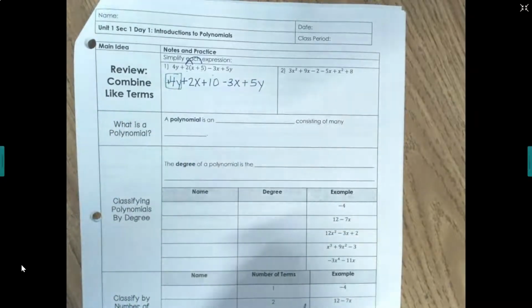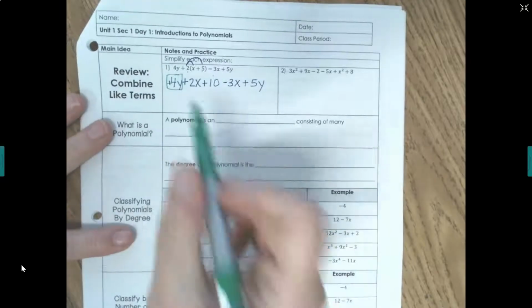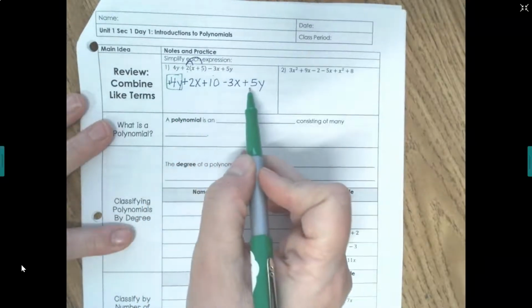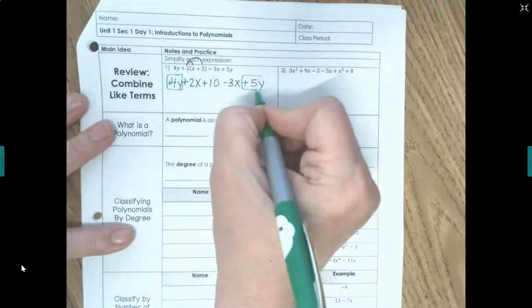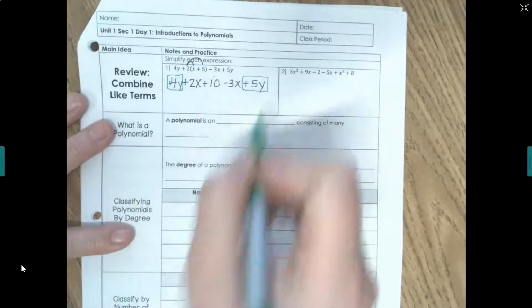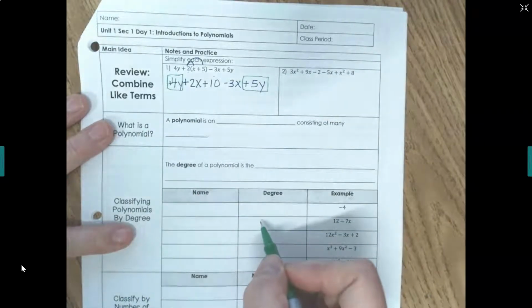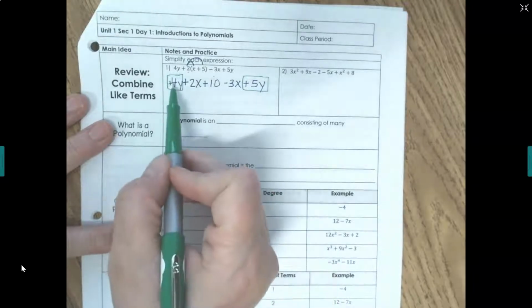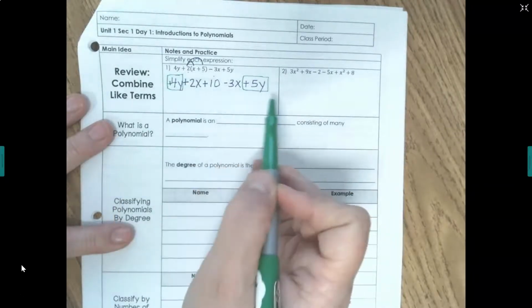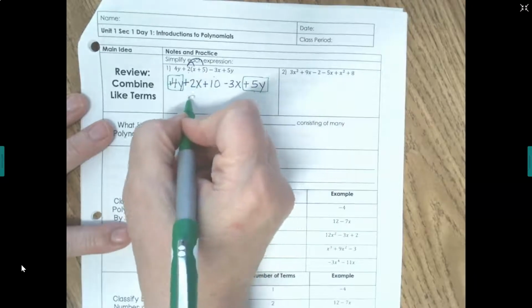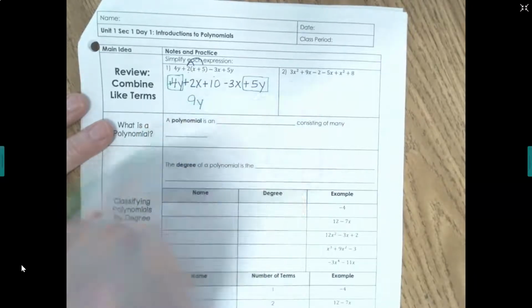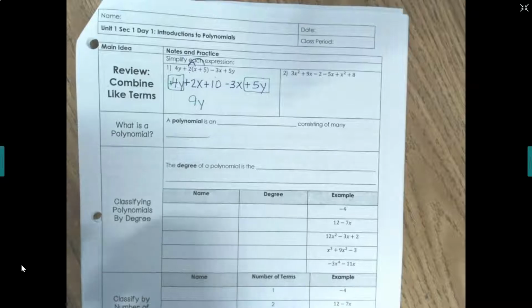Is there anything else with just a y? When I go across, this positive 5y is just a y. These guys are like terms, which means we're allowed to combine them. This is a positive 4y plus 5y, so the answer would be 9y. Okay, that's just the y's.